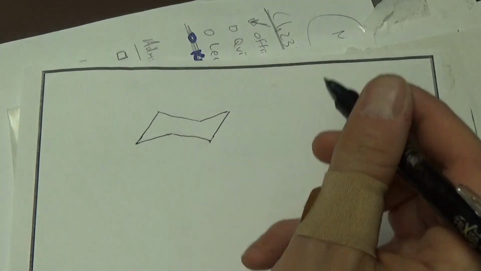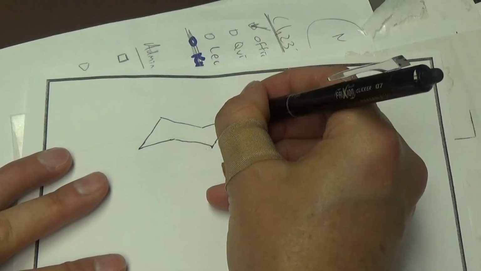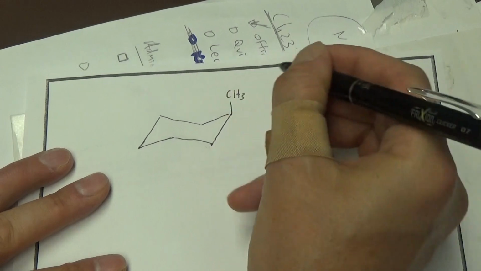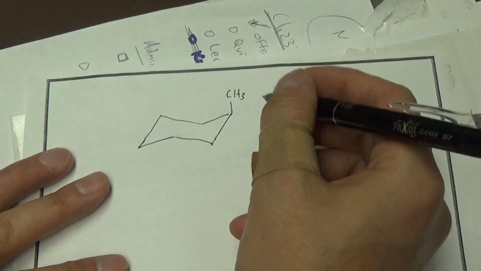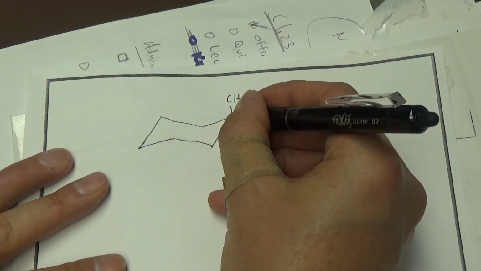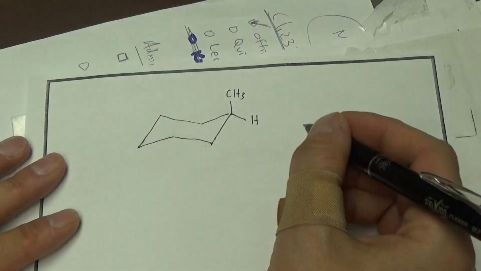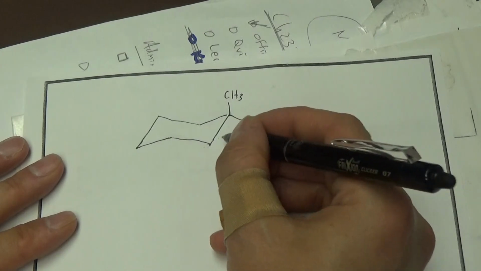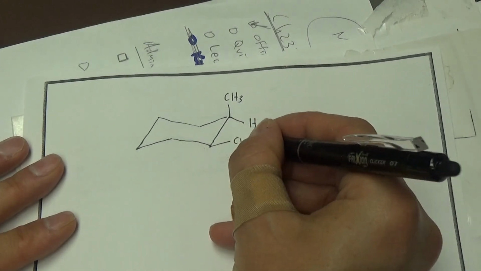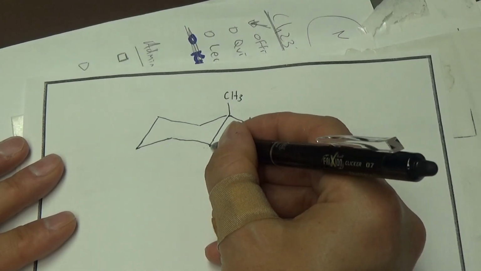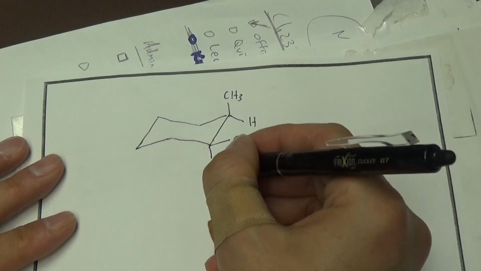Okay, and let's put a CH3 up here, up in axial. Where's the hydrogen? Down in equatorial. And then this position, let's make it fun and make a CH3 up in equatorial, and this H will be down in axial.